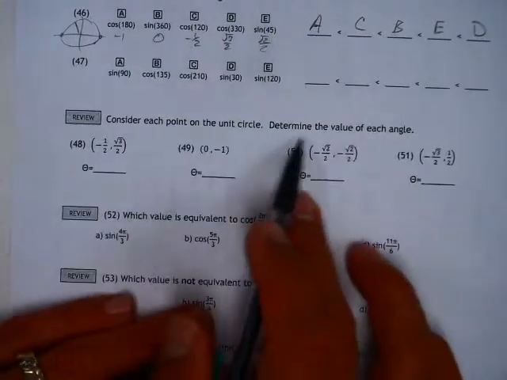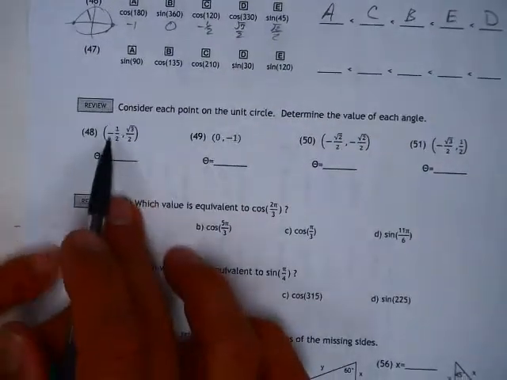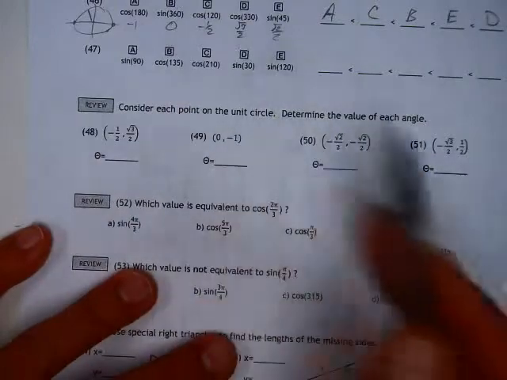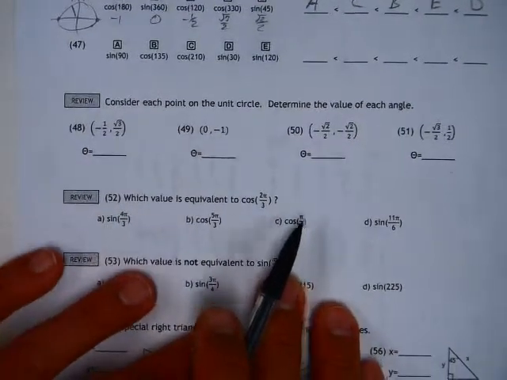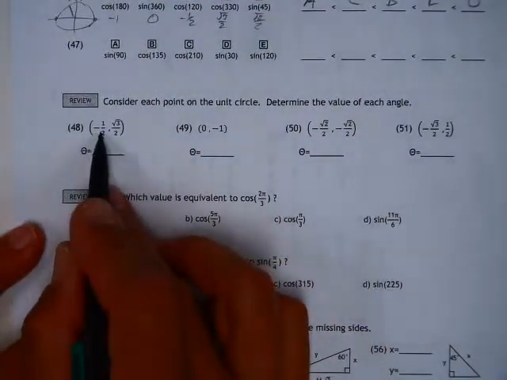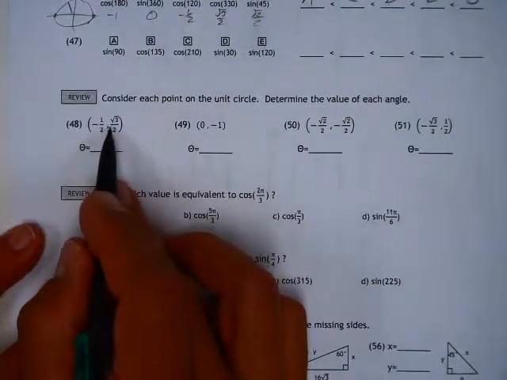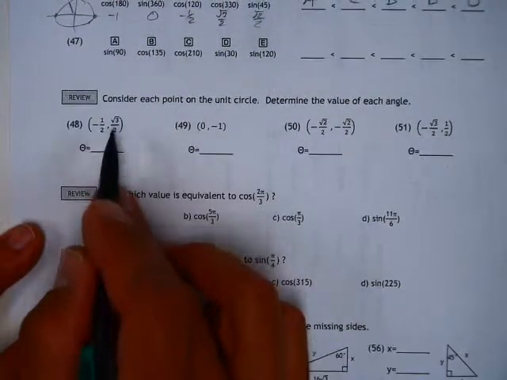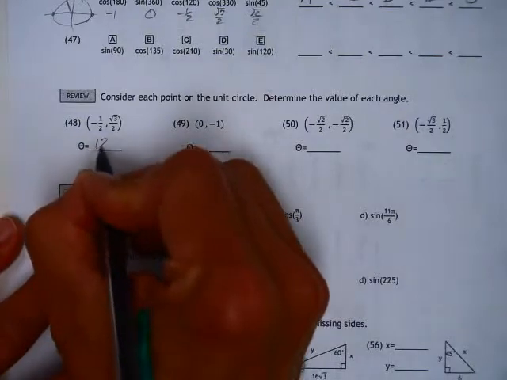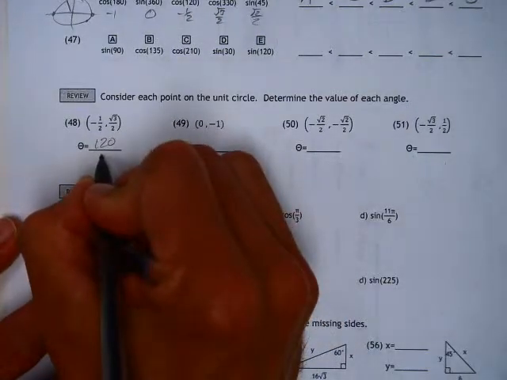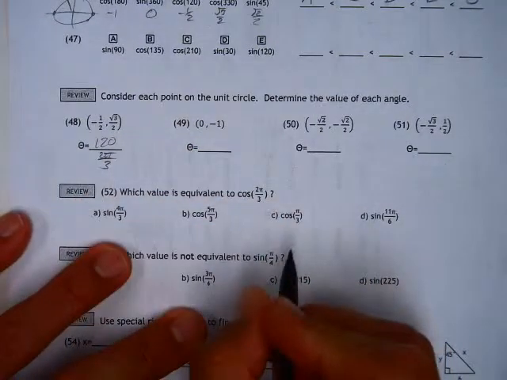Determine the value of each angle. So theta for this gives us the freedom and flexibility to go either degrees or radians. But back 1/2 and then up √3/2, that's in the second quadrant, tall triangle in the second quadrant. So that's either 120 degrees or it's 2 pi over 3, either one.